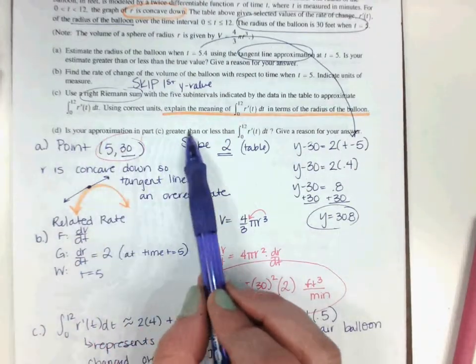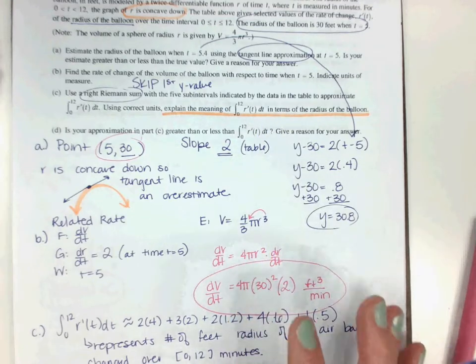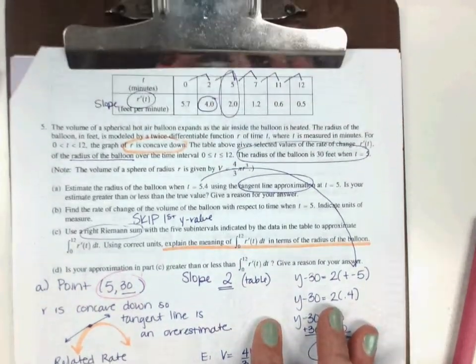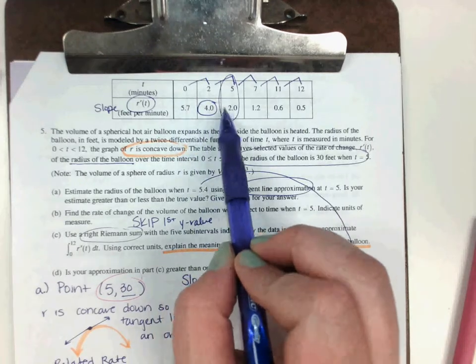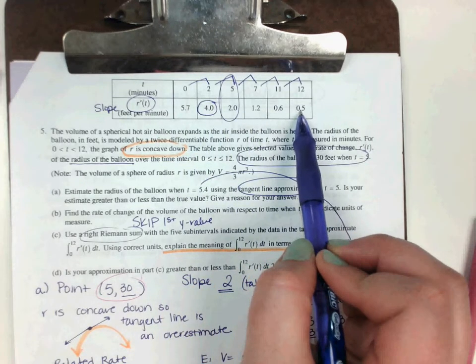Is your approximation greater than or less than the real integral? Remember, you have to draw a little picture. So look at your table. Are your values going up or down? Okay, they're going down, and which side did I use, a left or a right side?